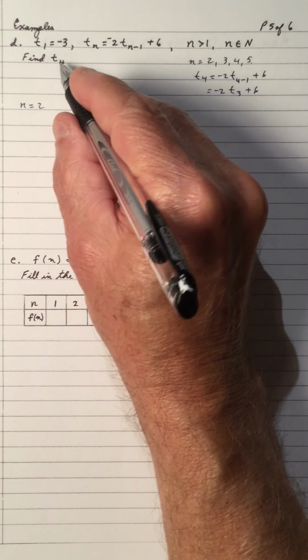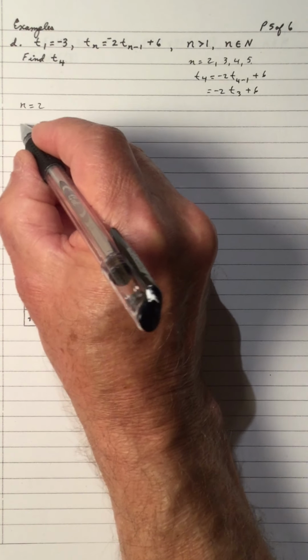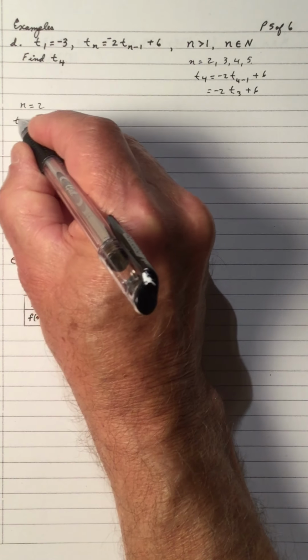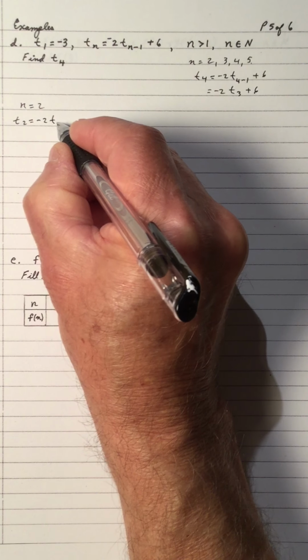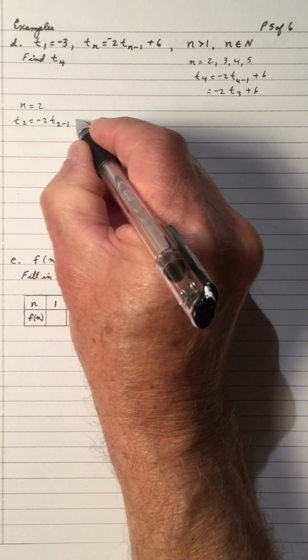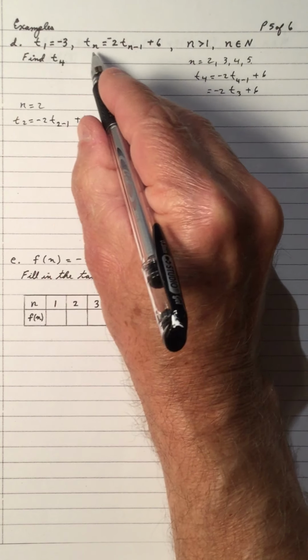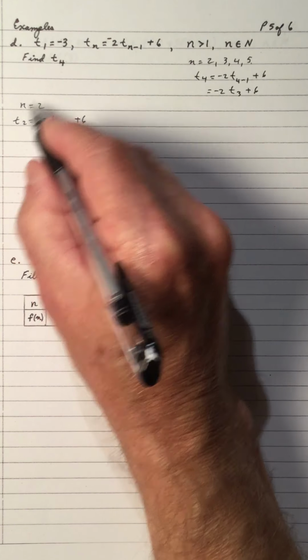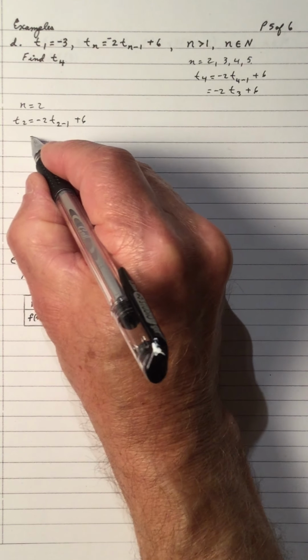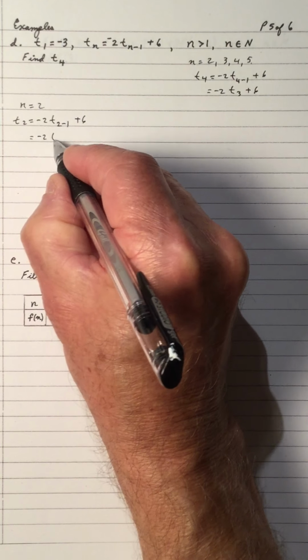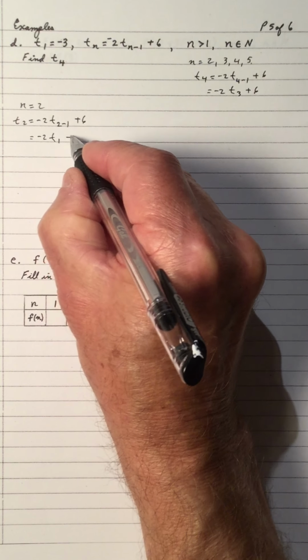So n is 2, so that means T2 is negative 2 times T of 2 minus 1, plus 6. So notice n is 2. Fill in the 2 in this equation. 2 minus 1 is 1.